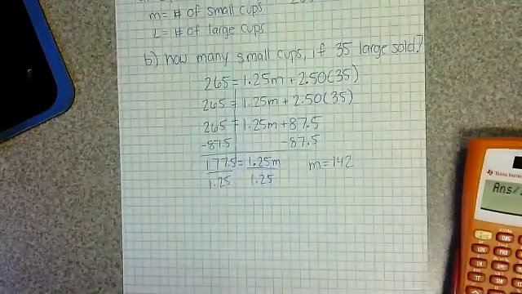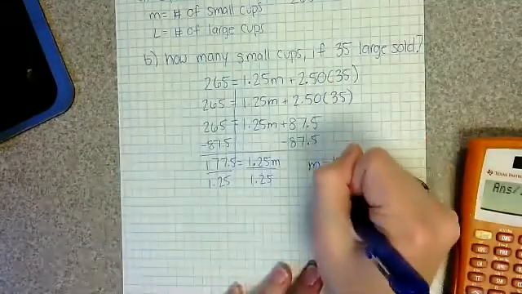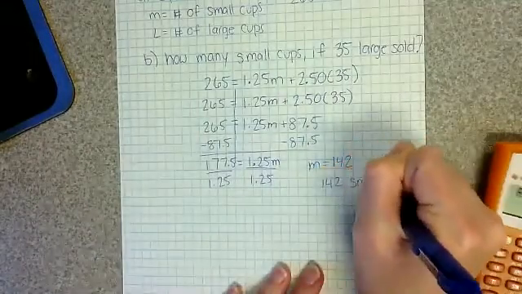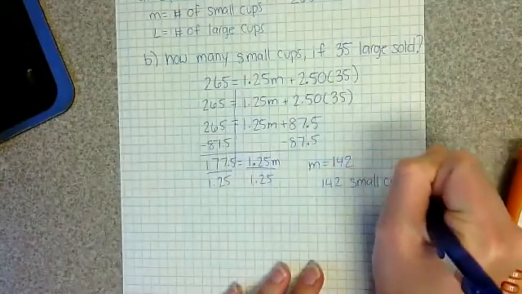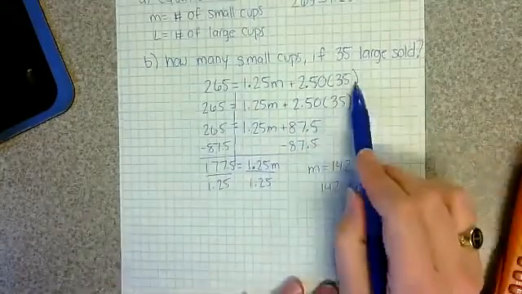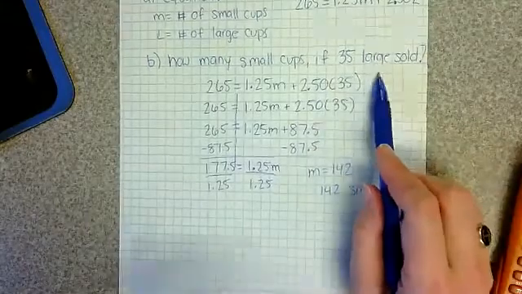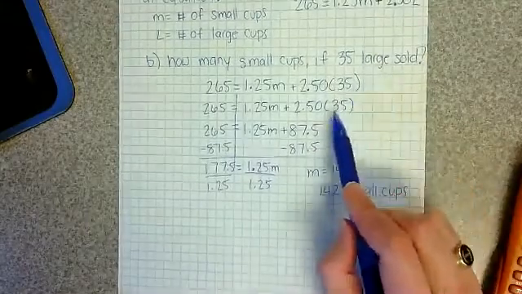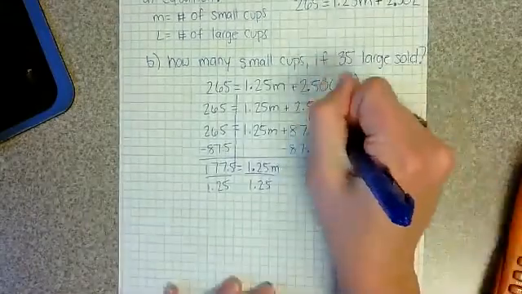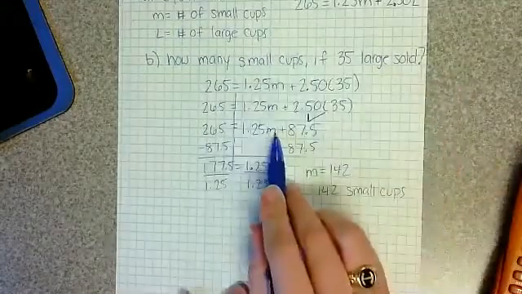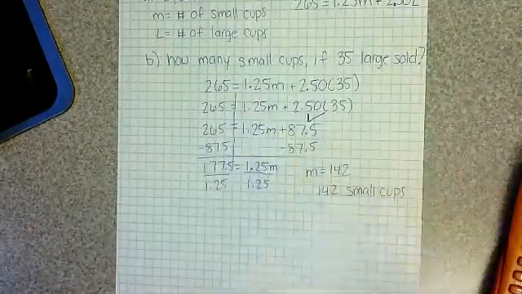The goal of all this, we should be ending up with 142 small cups. If we substitute in the 35 for the large cups using that information that was given, and then we simplify, we solve for M, we try to get M by itself, we should be ending up with 142.